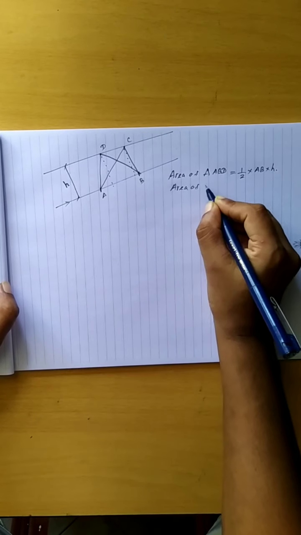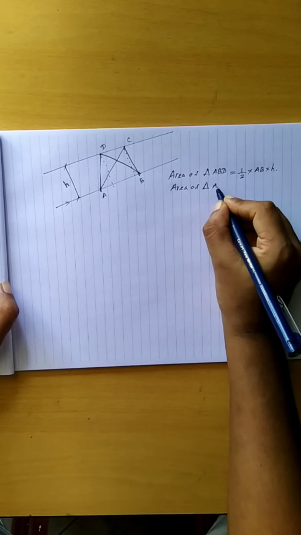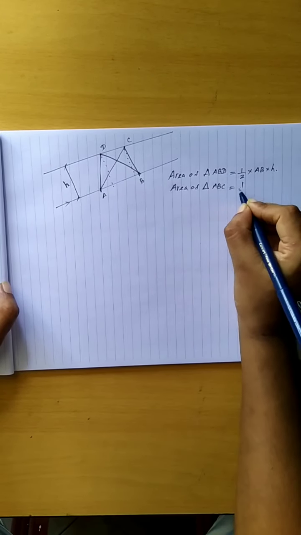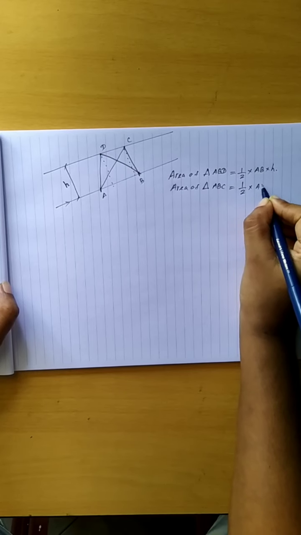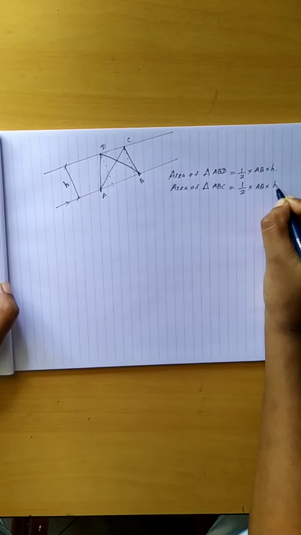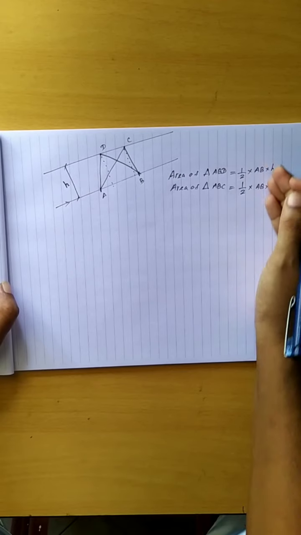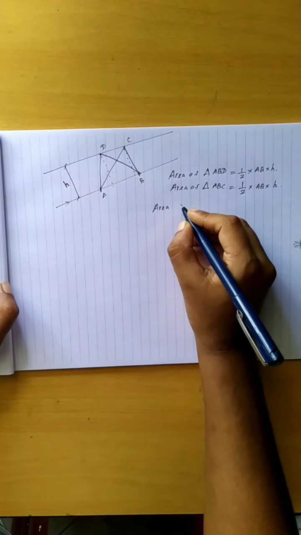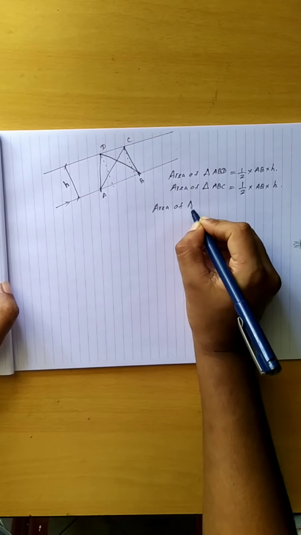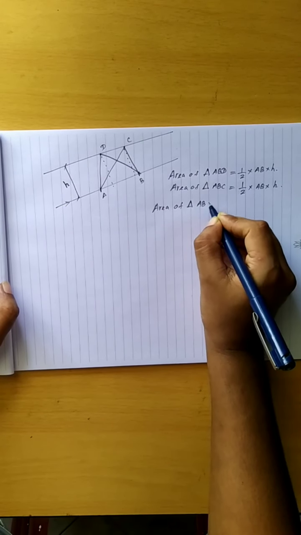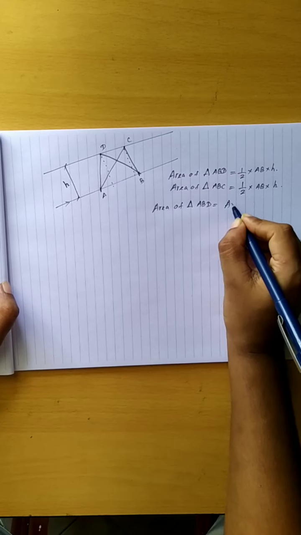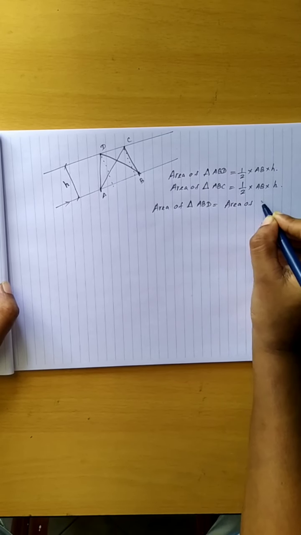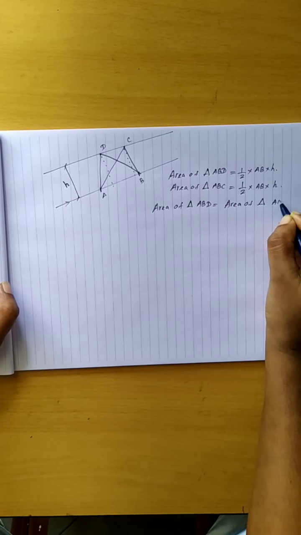The area of triangle APC equals half into base AB, altitude h. So you can see these two are equal. The conclusion is the area of triangle APD equals the area of triangle ABC.